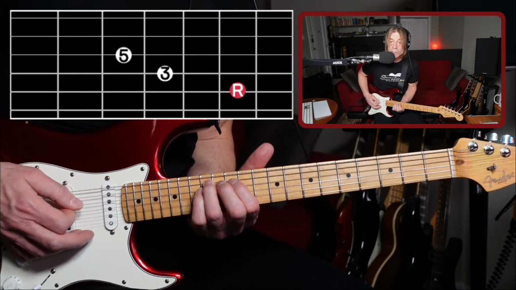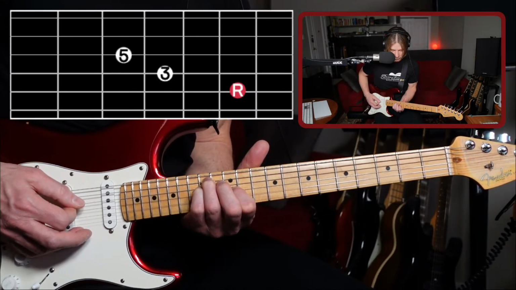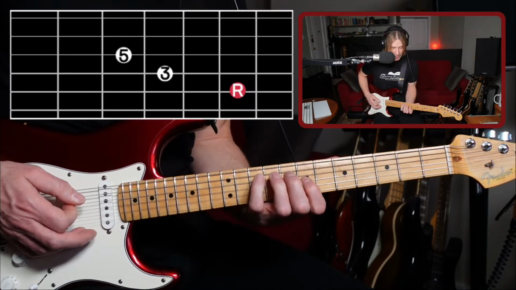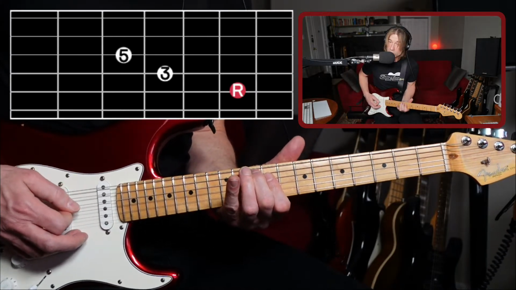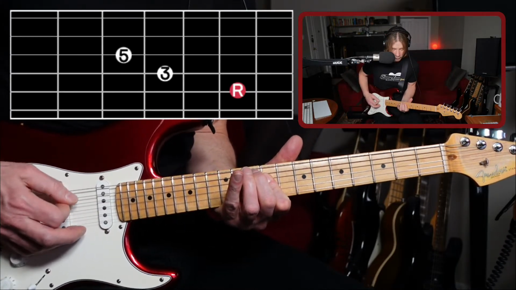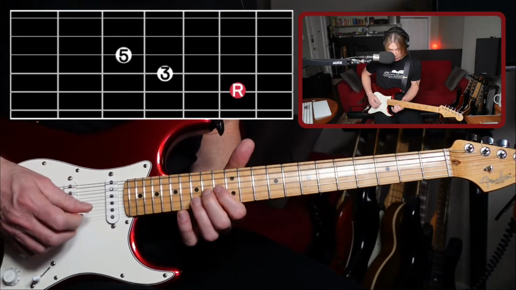On the fifth. I'm harmonizing with myself. Check it out, here's the third. Or if I can play the third up here too.